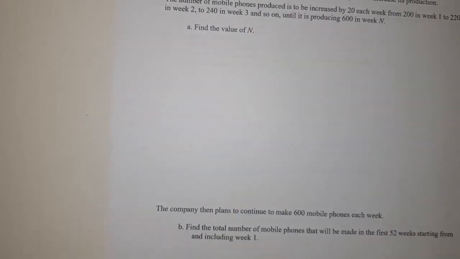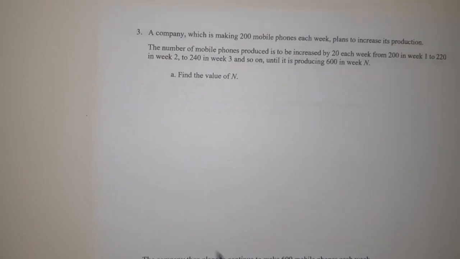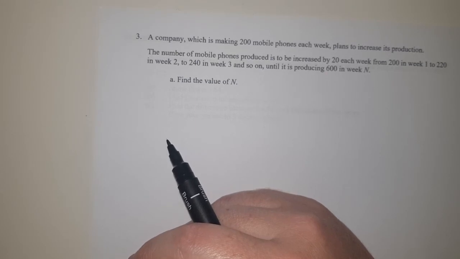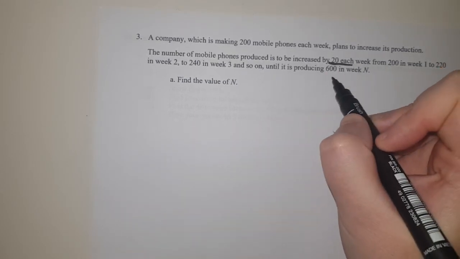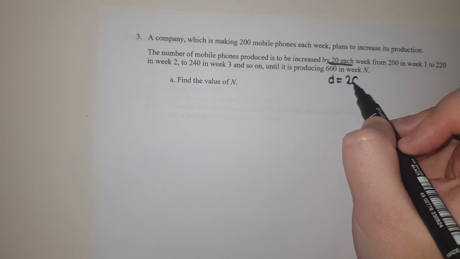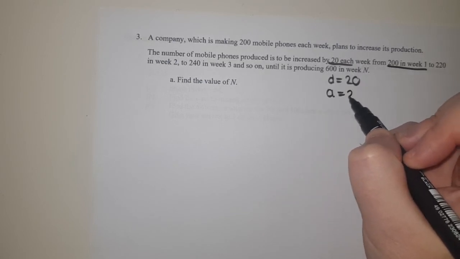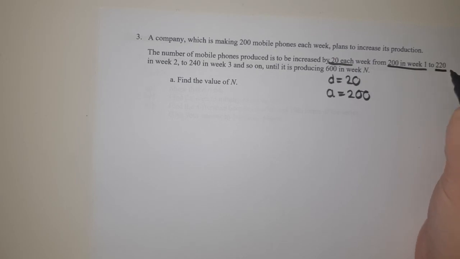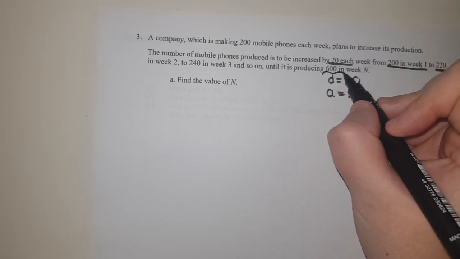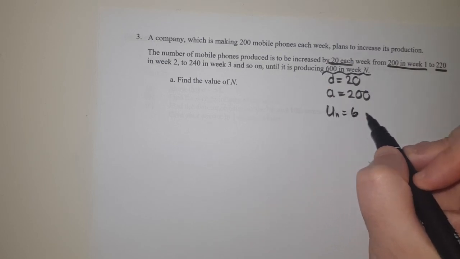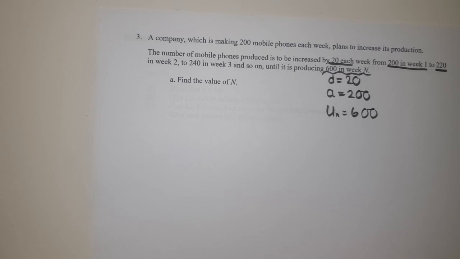Right, if we look at question 3 then, you've got a company which is making 200 mobile phones each week, plans to increase its production. The number of phones produced is to be increased by 20 each week, so that's my d value. From 200 in week 1, so a is 200, to 220 in week 2, 240 in week 3, and so on, until it is producing 600 in week n. So we know un is 600. Find the value of n.